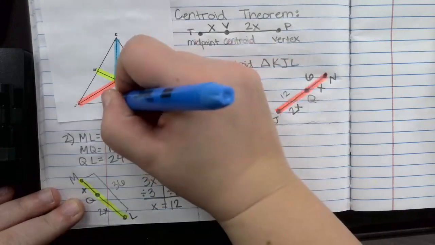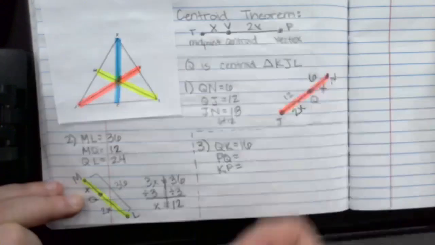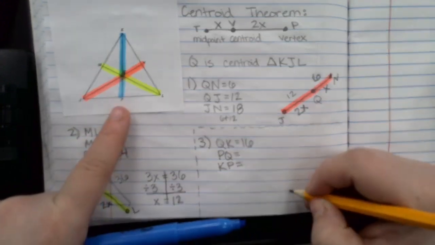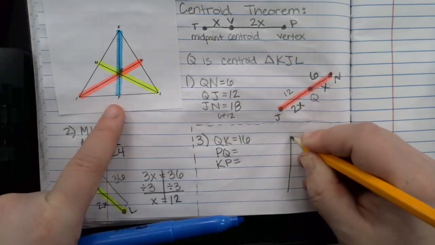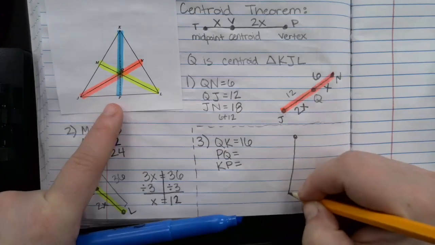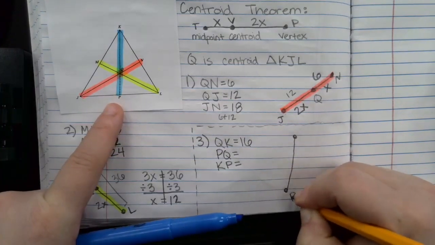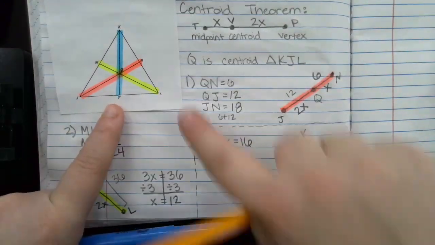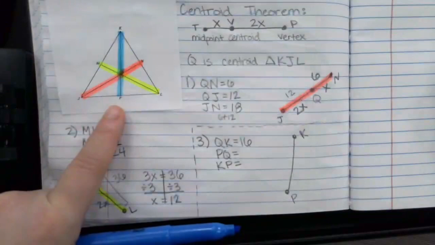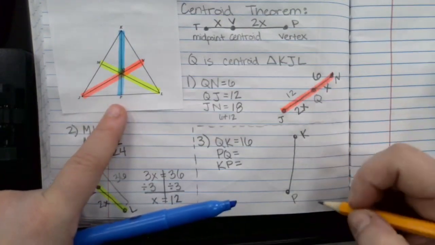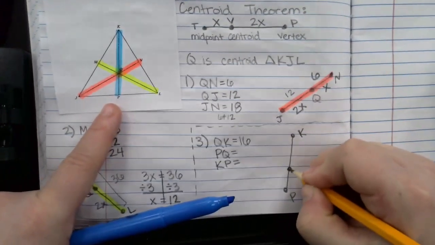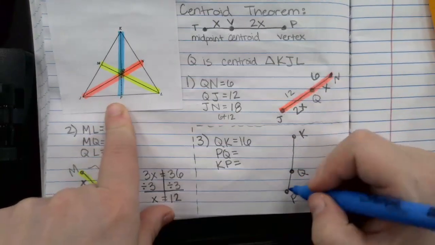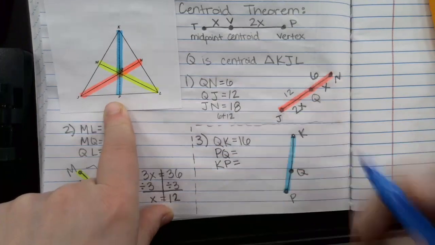So now I'm looking at that whole median from all the way across. And that one's like going almost straight up and down. And I'm just redrawing it over here. That way, again, it doesn't get too crowded over here. So I have P to K. Q is kind of in that middle. And I'm just going to highlight it in that same color so that I see that that's where we got it from.